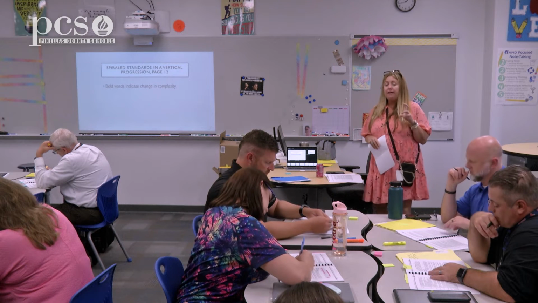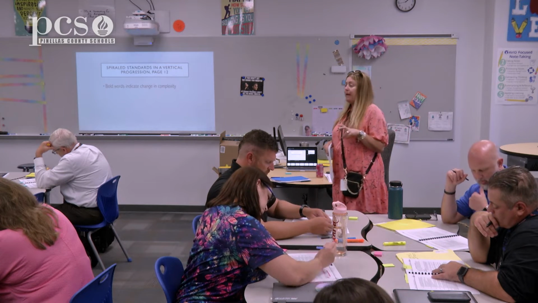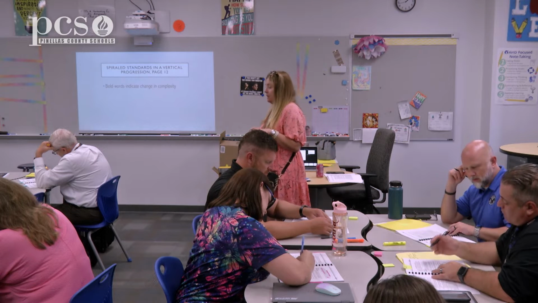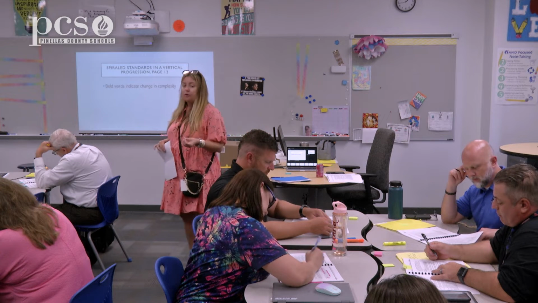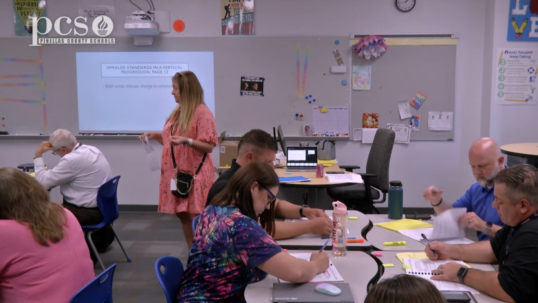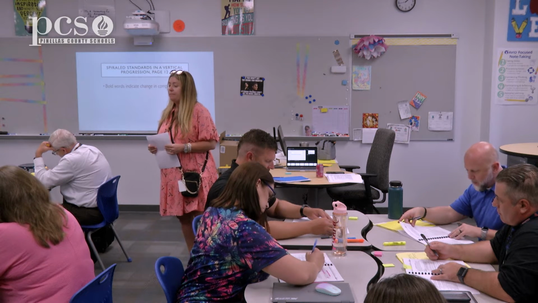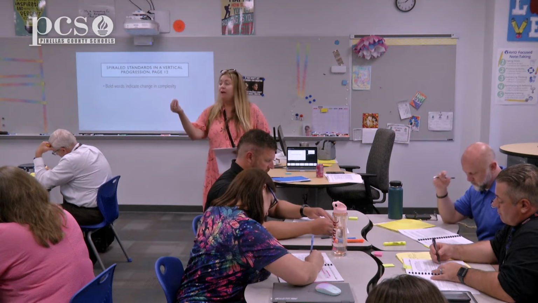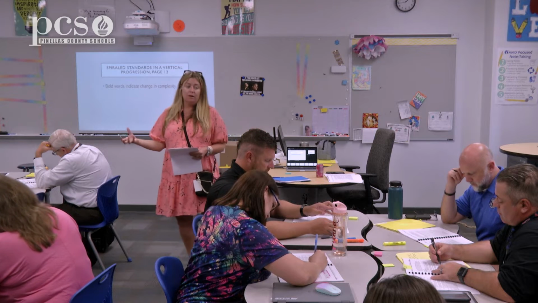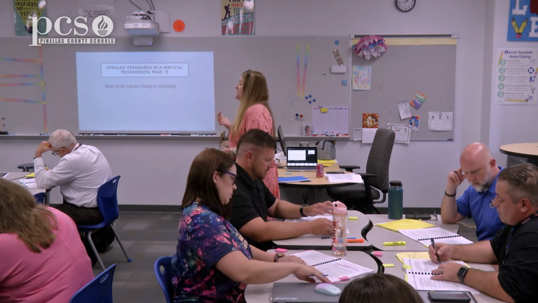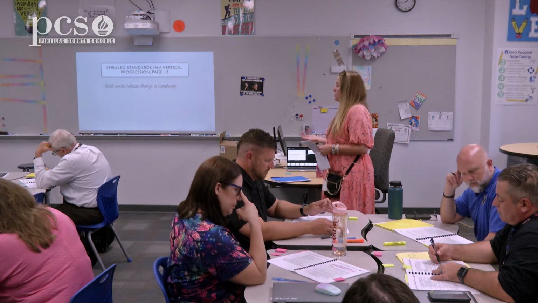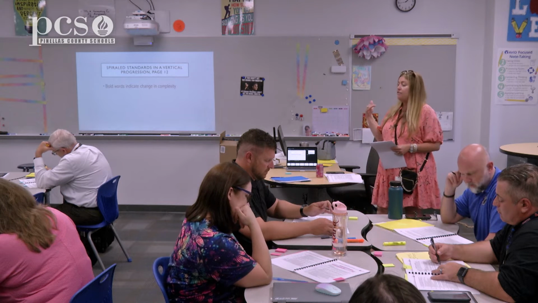So for the literary element benchmark, grade 3, what is the literary element that our third graders are expected to focus on? So the literary element is character work, right? Our third graders need to be immersed in character work. Let's go ahead and look at our fourth grade.